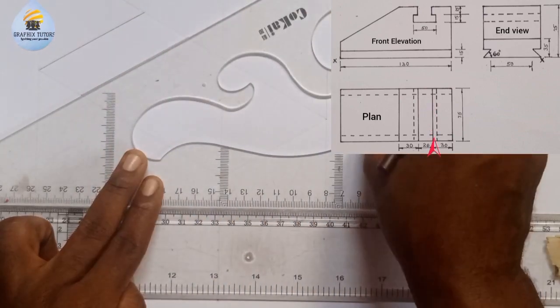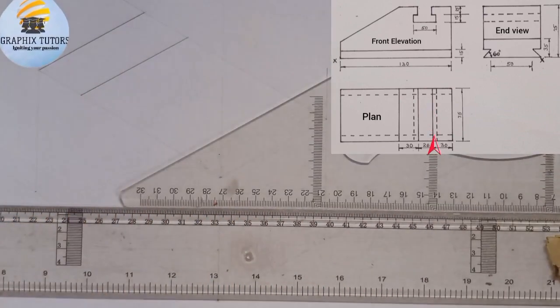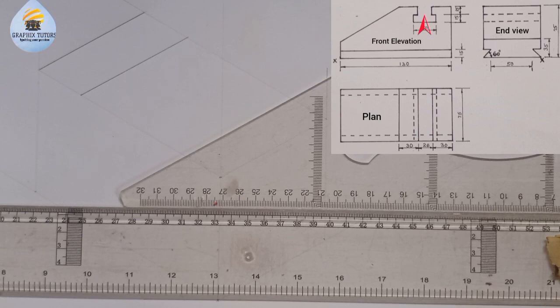So we're drawing from the plan. Now move forward again. If you look at this, there's a space in between, right? At the end there is a space. If you look at the elevation here, from here to here is open. Definitely that place too is also open.